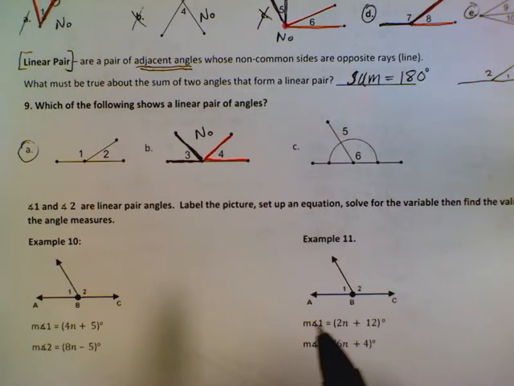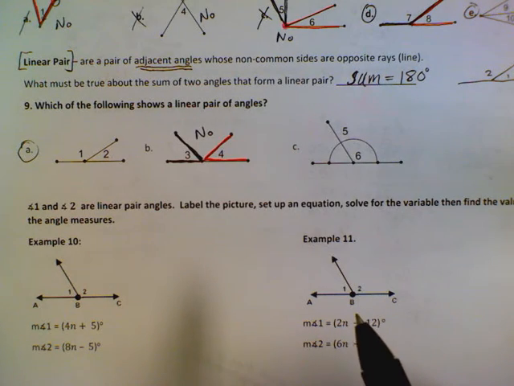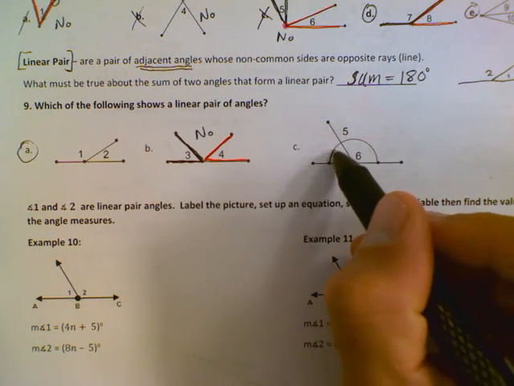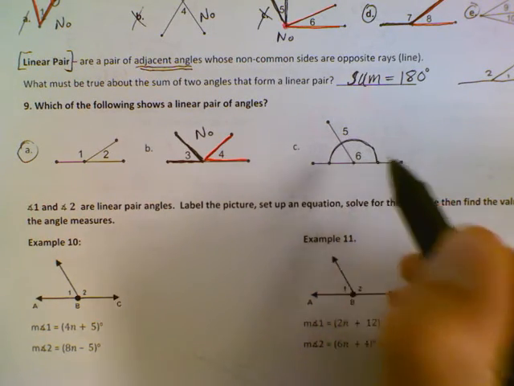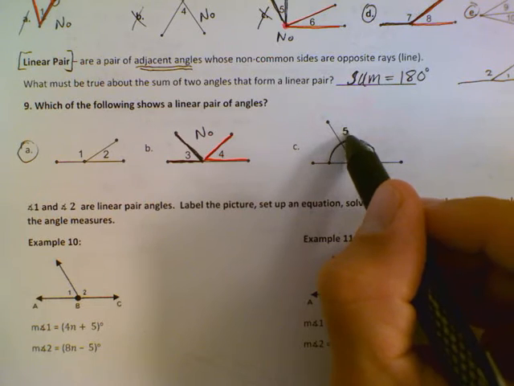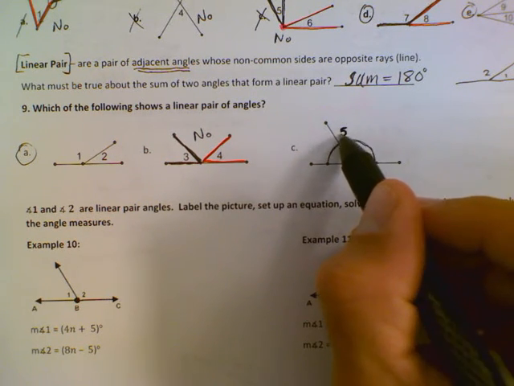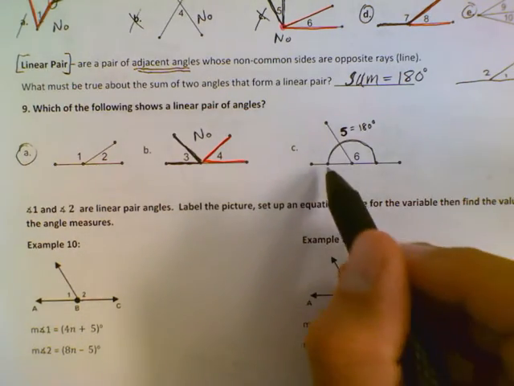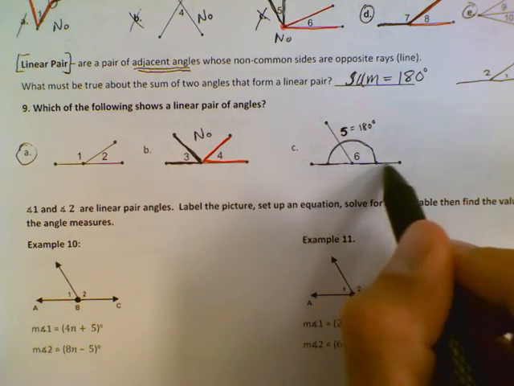Angles 5 and 6. The way it's drawn is that it has this loop right here, and that loop tells you that angle 5 measures 180 degrees all by itself. Angle 5 then is this straight angle.